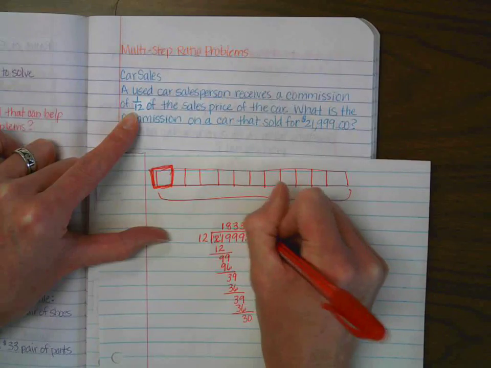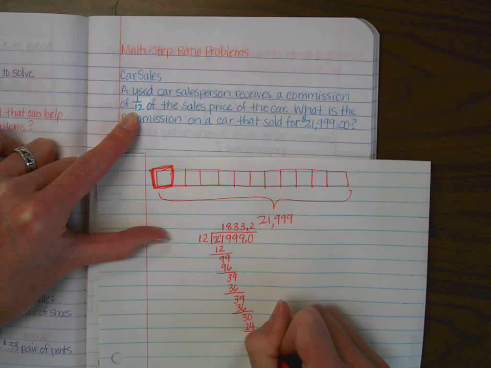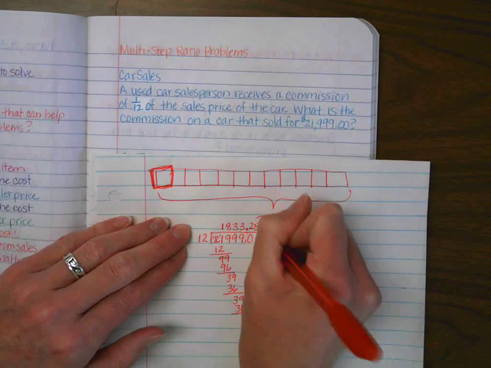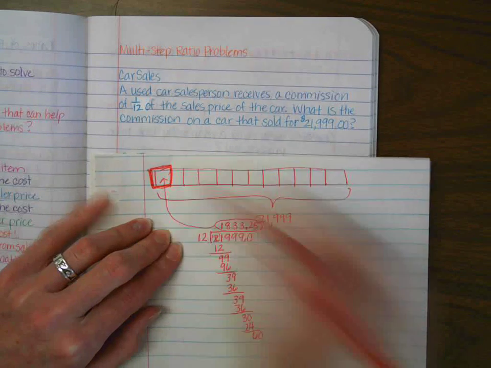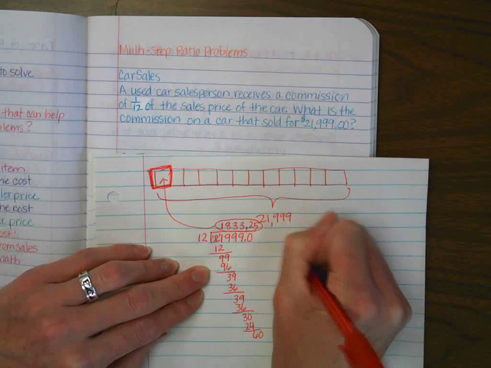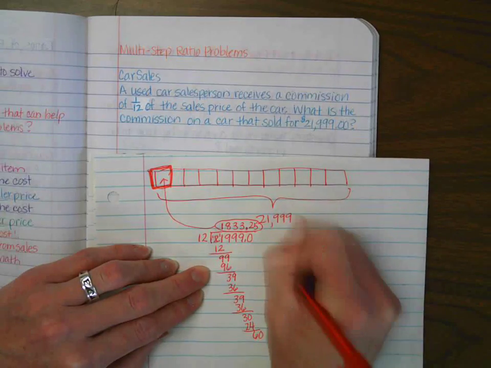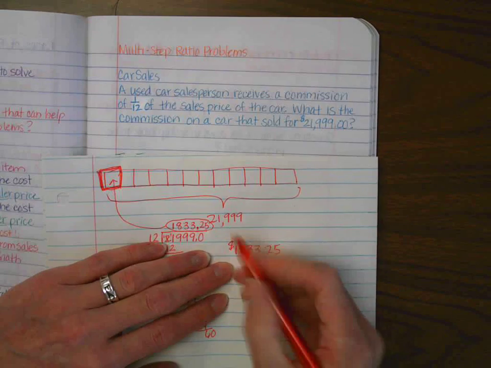So 12 can go into 30 2 times, which is 24. And 30 minus 24 is 6. Bring down the 0 and 5. So we know that each section is $1,833.25. That goes in each square of your tape.